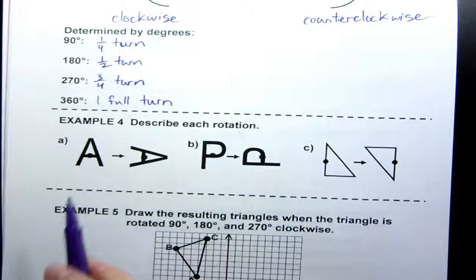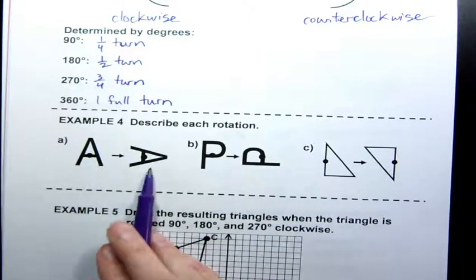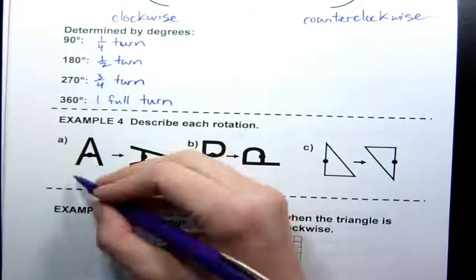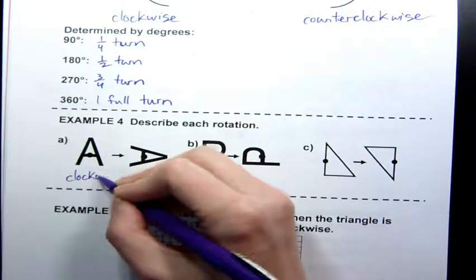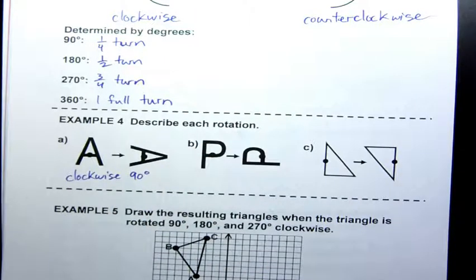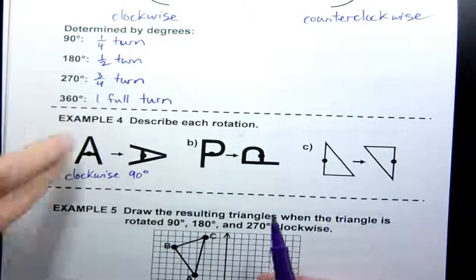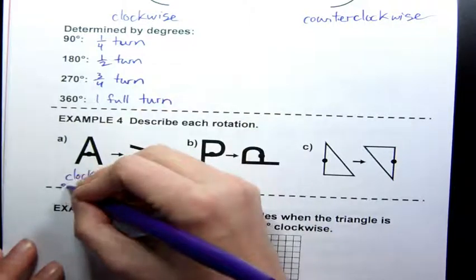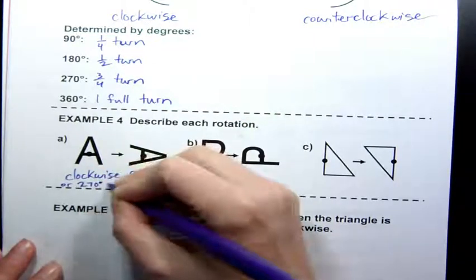All right, I'll take volunteers for this. What changed to get A on its side like this? Clockwise. It was clockwise 90 degrees. If I was turning it counterclockwise instead, how many degrees would it be? 270, right? It's not getting all the way back around, but I could turn it this way, then down, then back over. So it could be 270 counterclockwise.